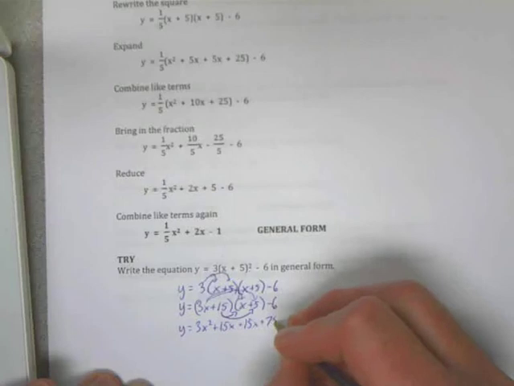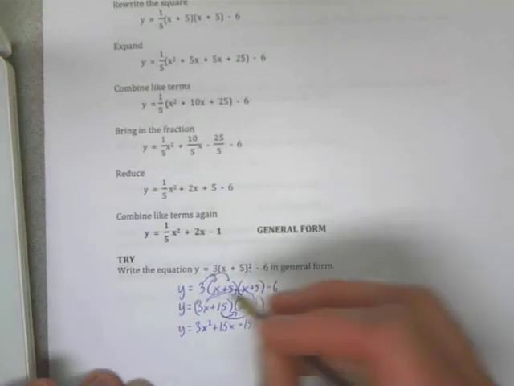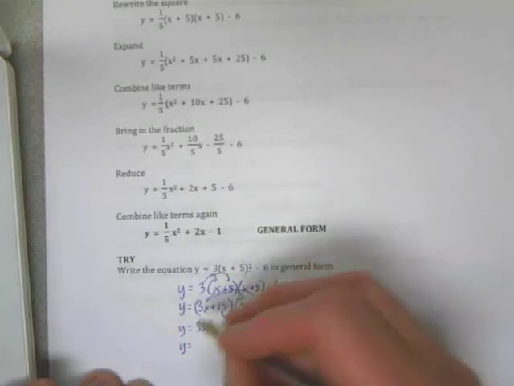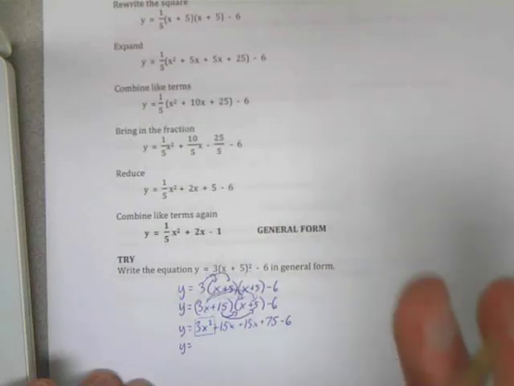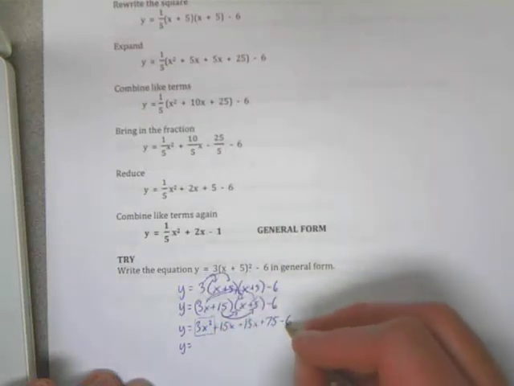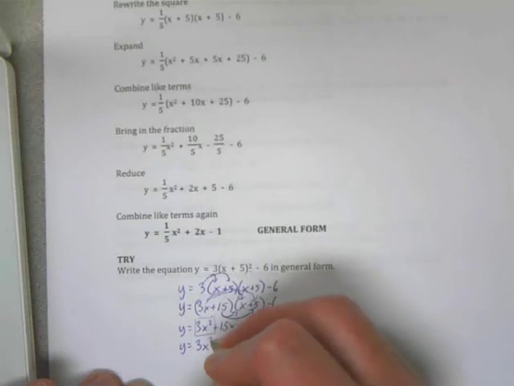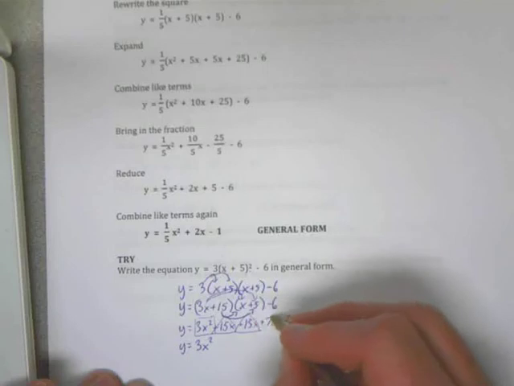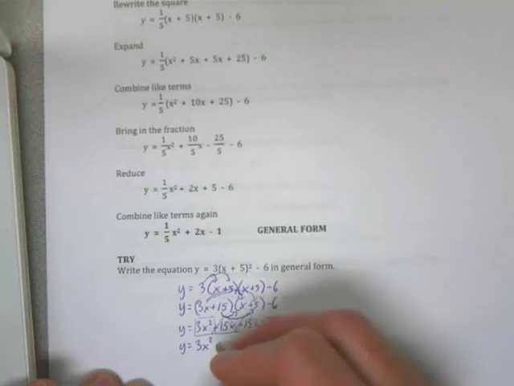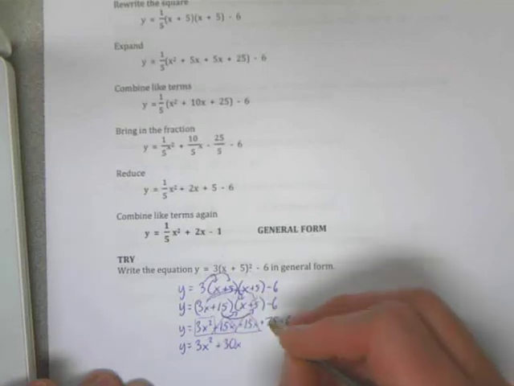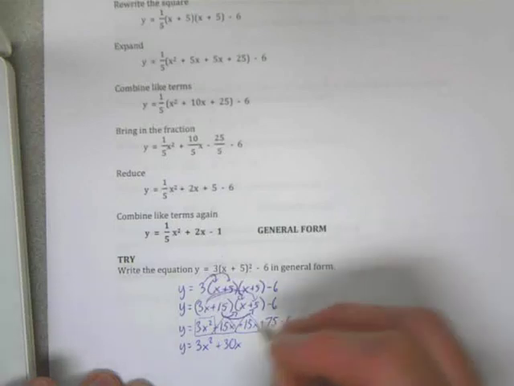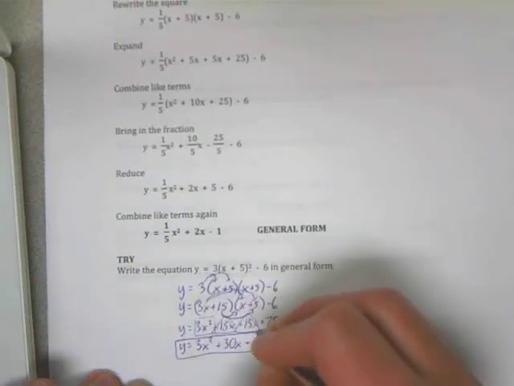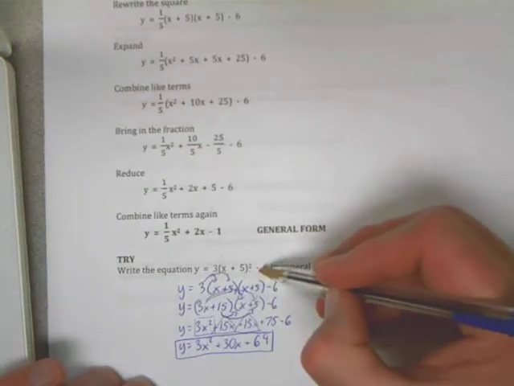plus 75, minus 6. I then group my like terms, and like terms have to have the same variable and the same exponent. So x squared, I only have one of them. Then I'm looking for x, that's it. So 15 plus 15 is 30x. And then here 75 minus 6 is positive 69. So there is my answer to this equation in general form.